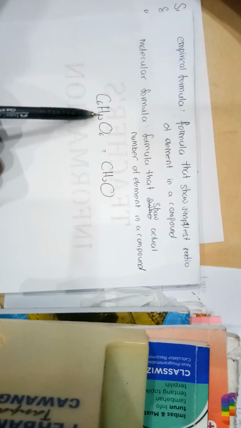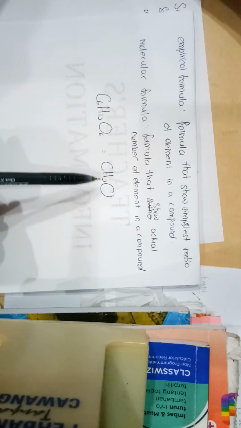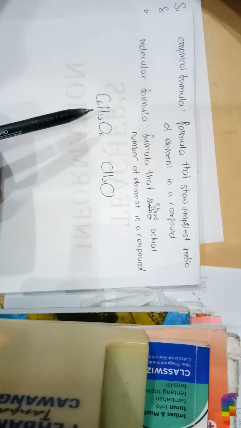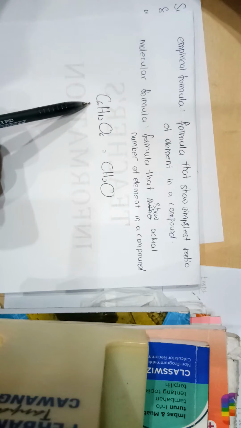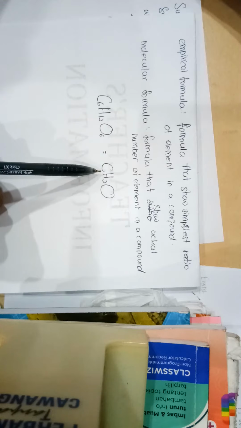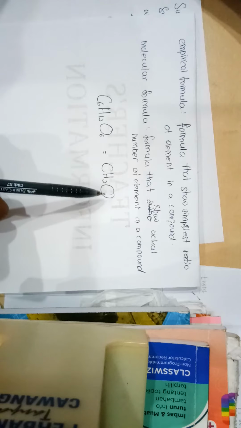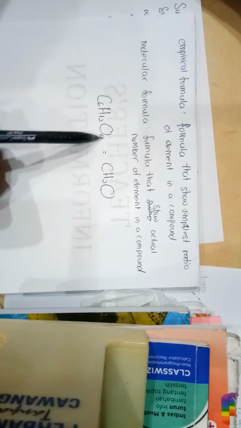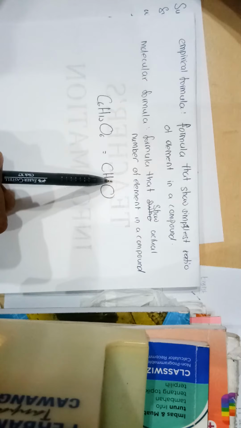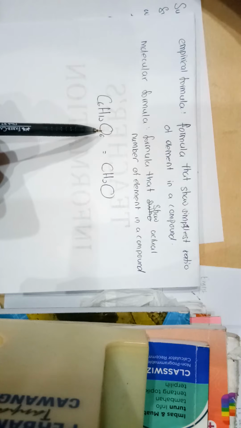From this structure, you can simplify it to become CH2O. How do I get it? You divide by 6. 6 divided by 6 you get 1, and 12 divided by 6 you get 2. So it becomes CH2O. That is the difference between molecular formula and empirical formula: simplest ratio, actual number.